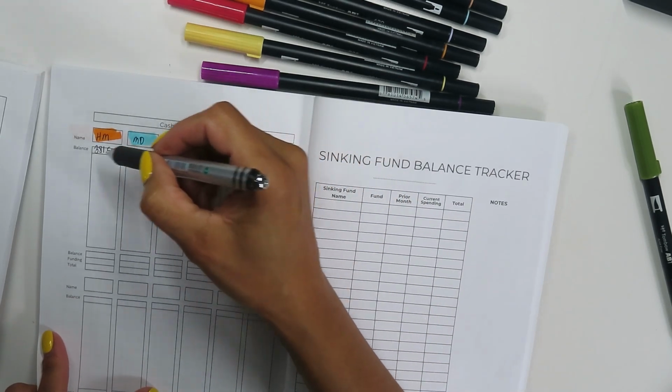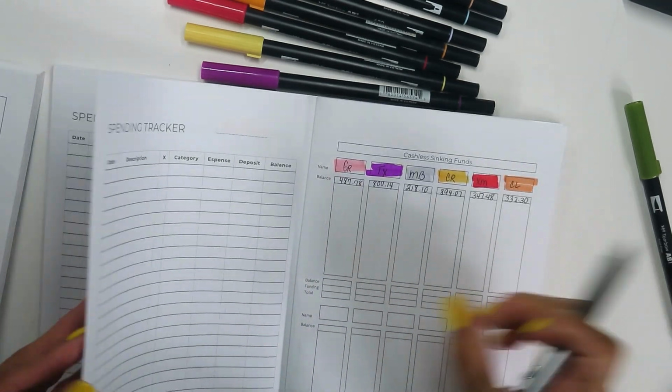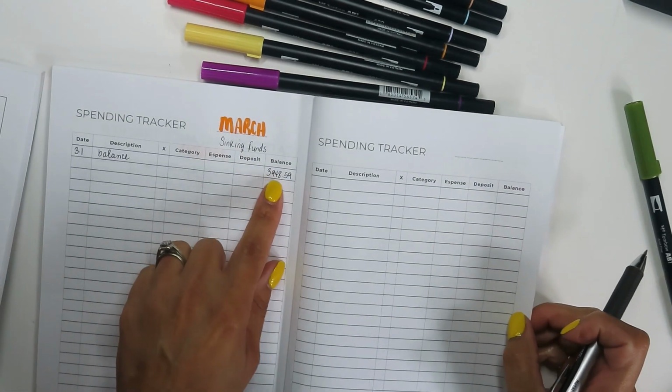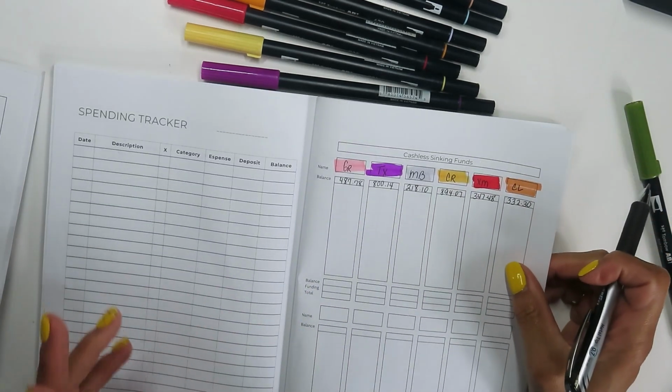And then if you total all these envelopes, the total should be, or it is, the $39,48.59. So that's how you start.